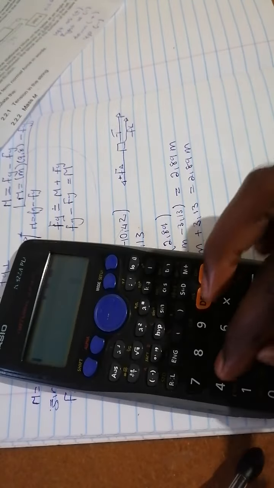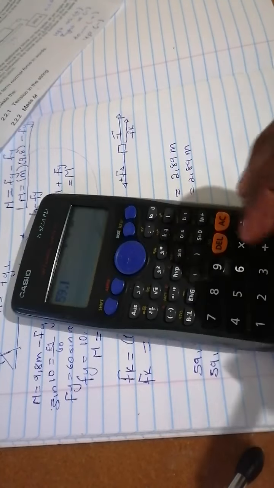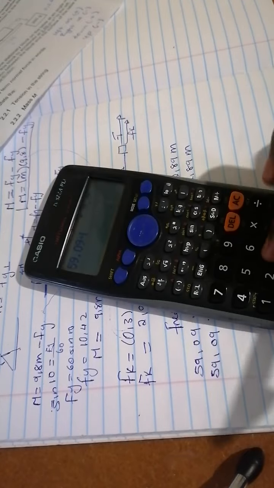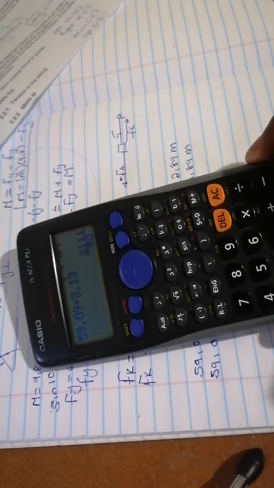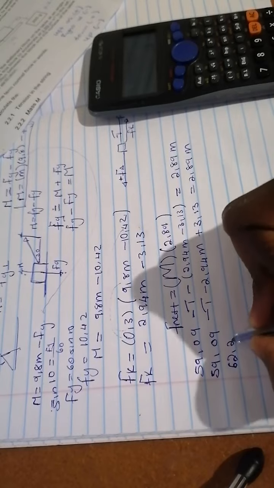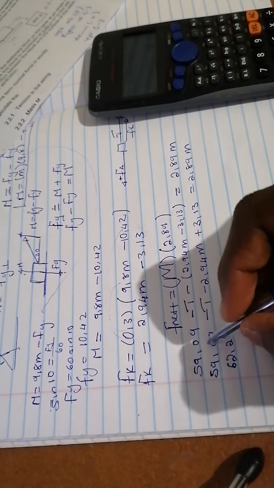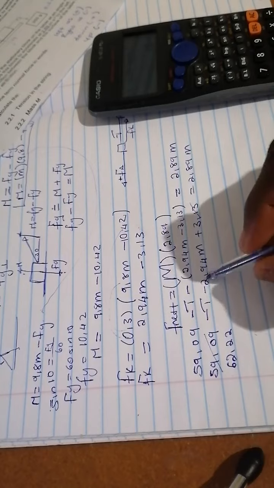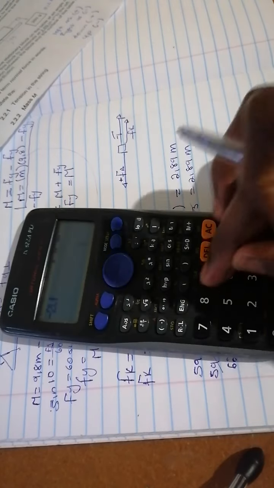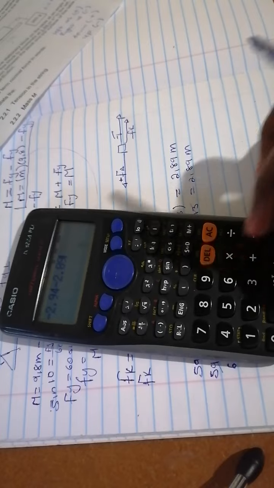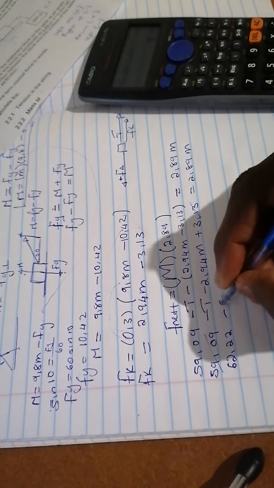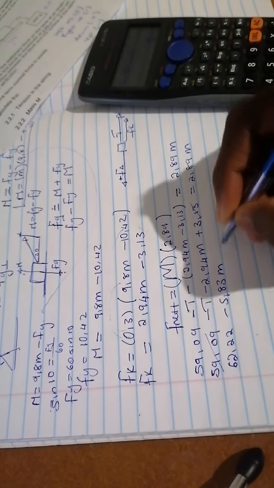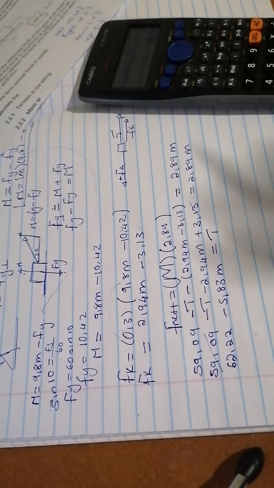We have 59.09 plus 3.13, which gives us what? 62.22. We have 62.22, right? We have added this and this, we can add this and this, so it's going to be minus 2.94 minus 2.89. It's minus 5.83. It's minus 5.83 m is equal to the tension, right?